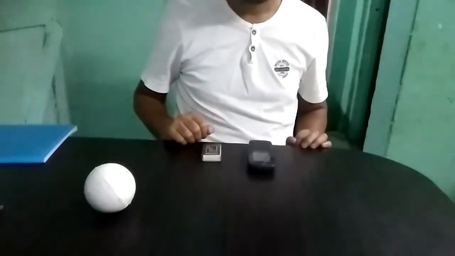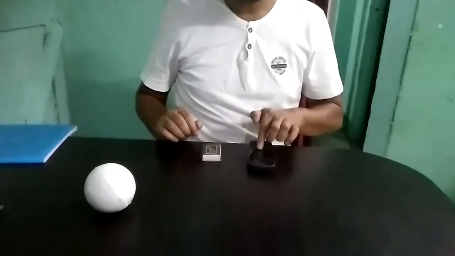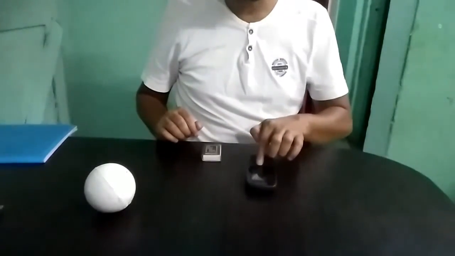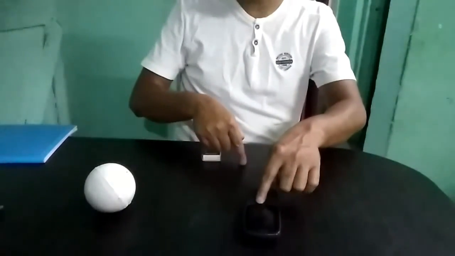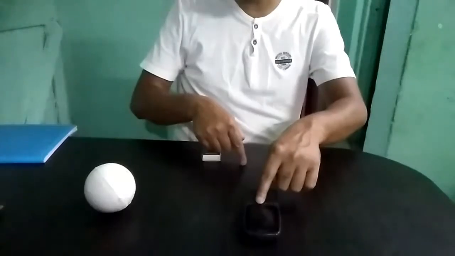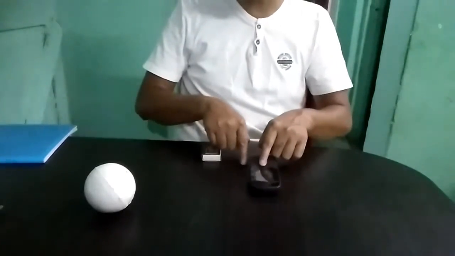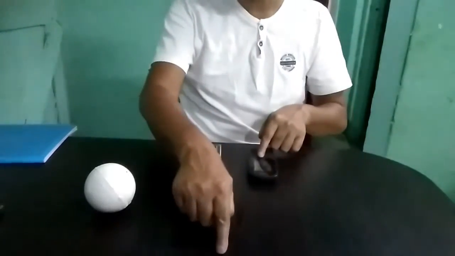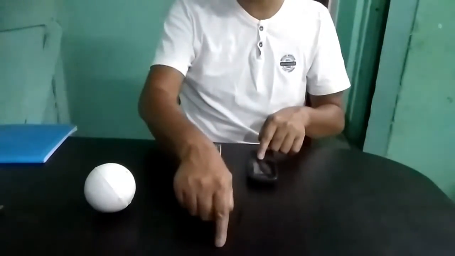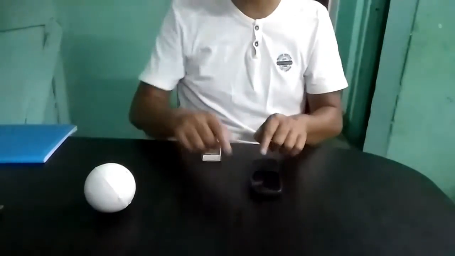Now, the thing to be noticed here is that when this mobile moves in this direction, there is an opposite force experienced by this mobile. That opposite force is friction. So when this mobile moves in this direction, there is an opposite force in this direction. So that opposing force is friction. And this in particular is sliding friction.